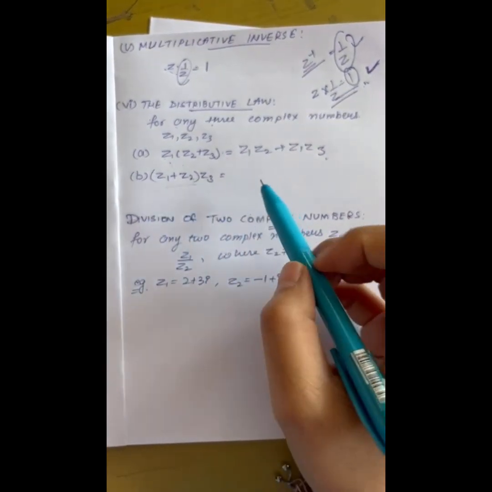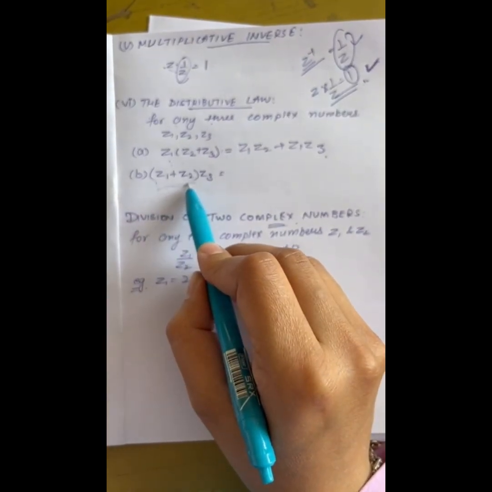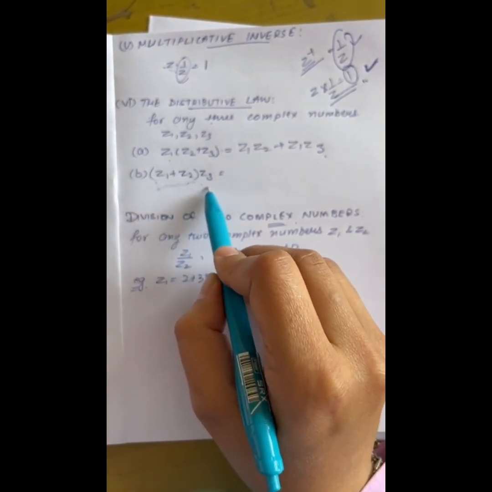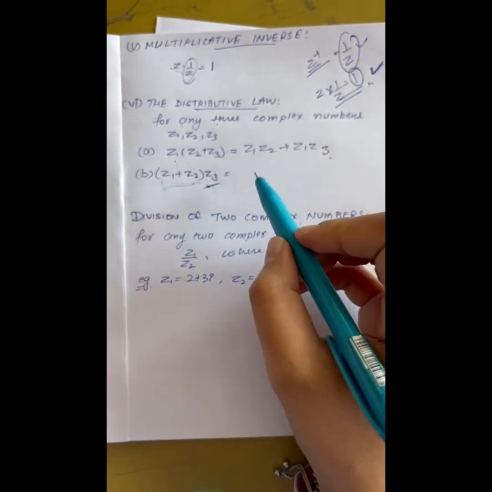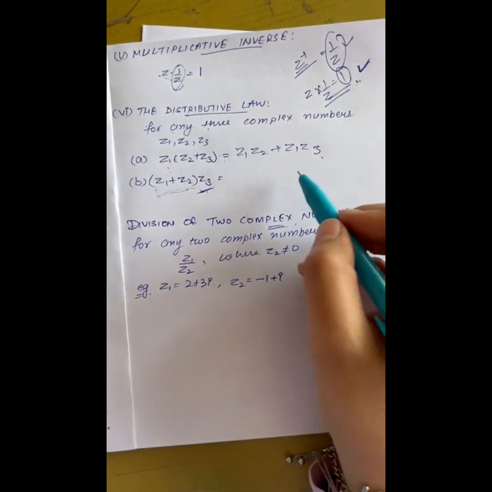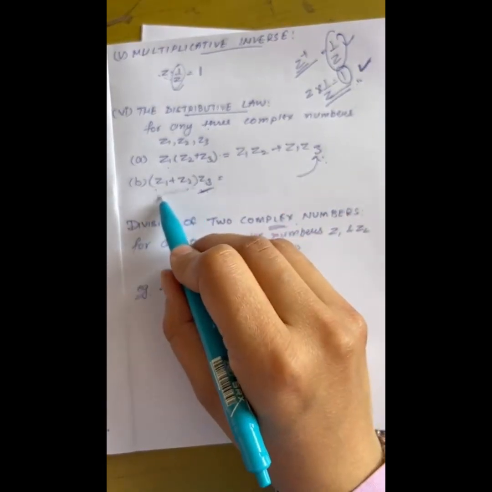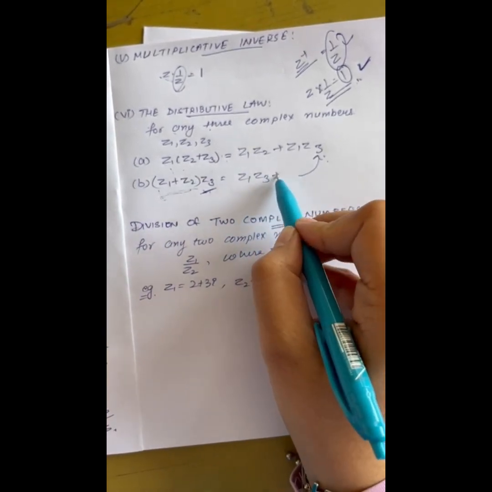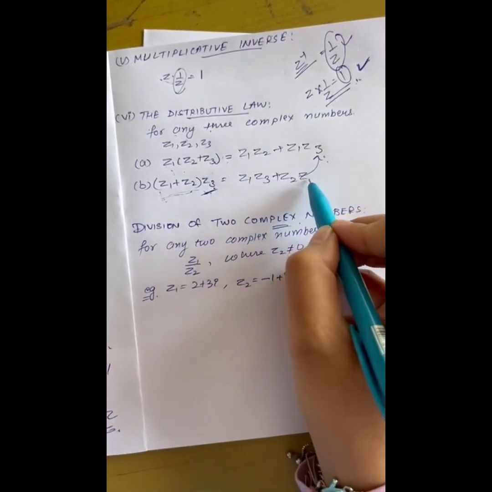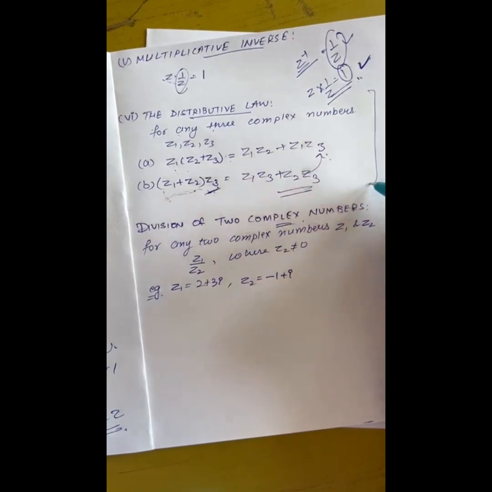And second condition, the sum of two complex numbers multiplied by the third complex number will result in the same as the previous one. Let's check here: z1 z3 plus z2 into z3. So this is our distributive law.